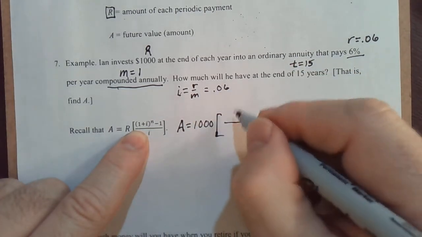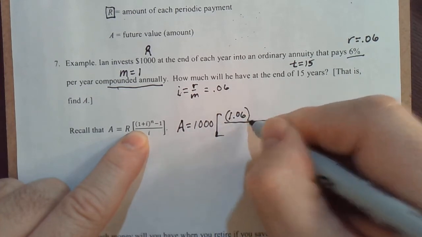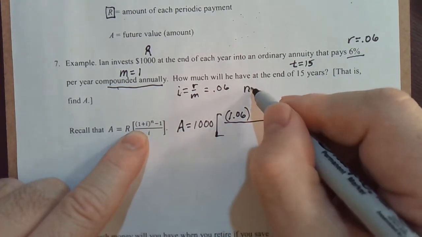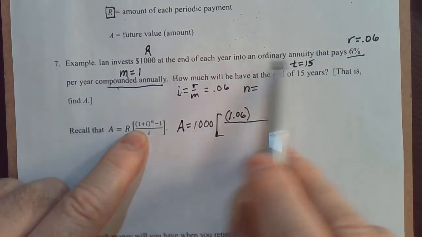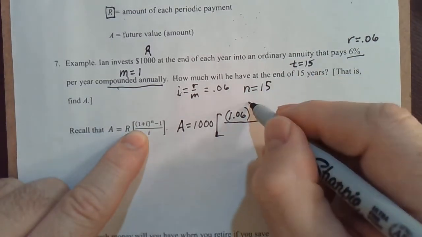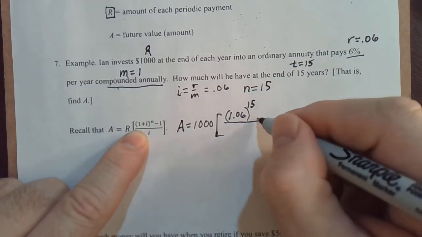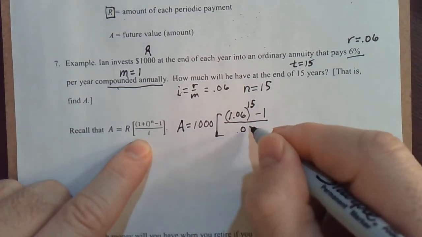So 1 plus that is 1.06, raised to the N. What is N? How many payments are being made? Once per year for 15 years means N is 15. Minus 1, and the denominator is just I, which is 0.06.